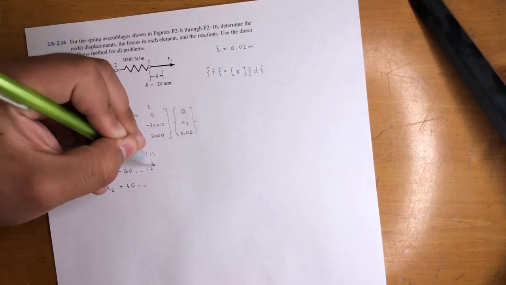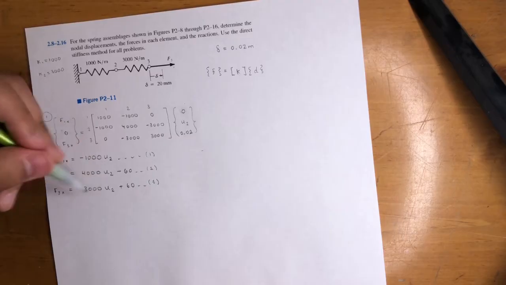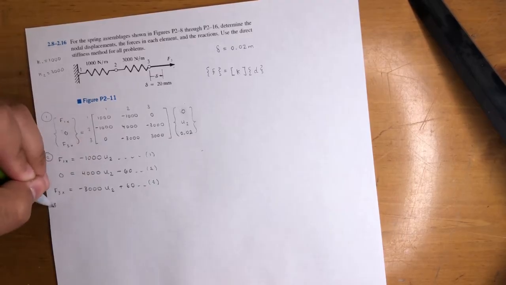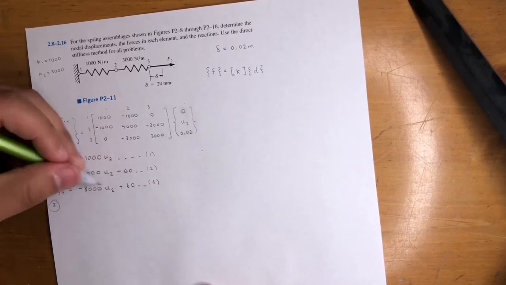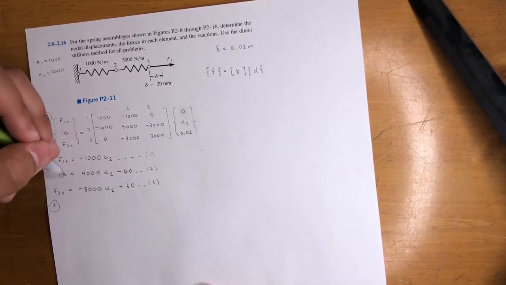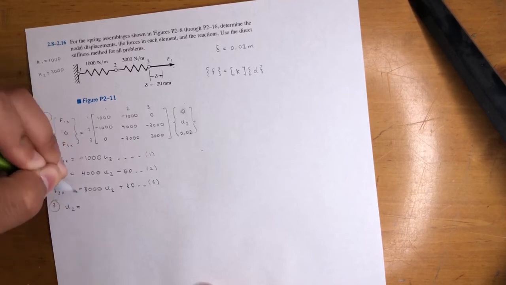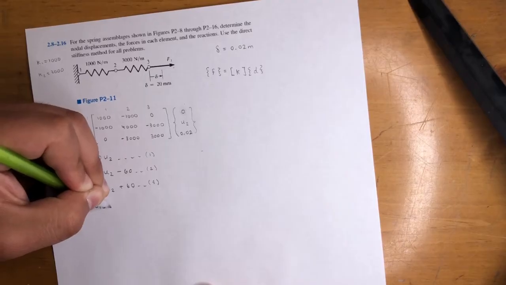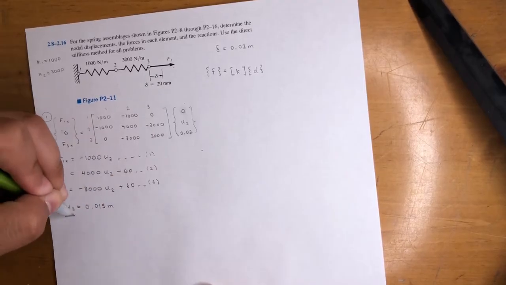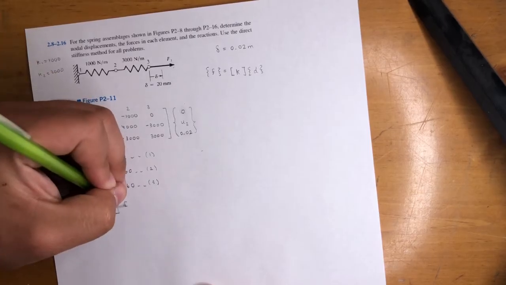So, right, and just by looking at it, we could solve for U2. Just move 60 to this side and divide by 4,000. So if you do that, move 60 over here, then 60 divided by 4,000, you're going to get U2 is equal to 0.015, and that's in meters. Again, this was from equation 2. Let me write that here.